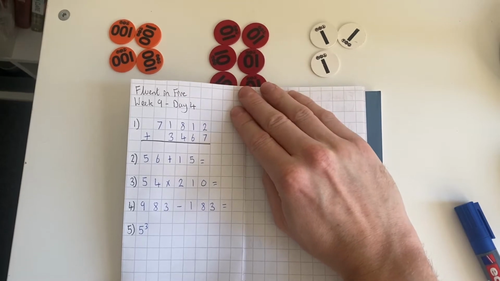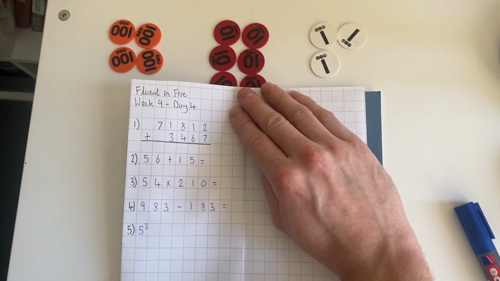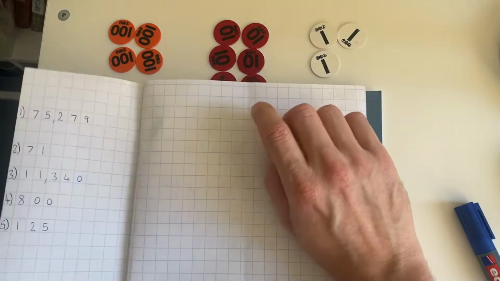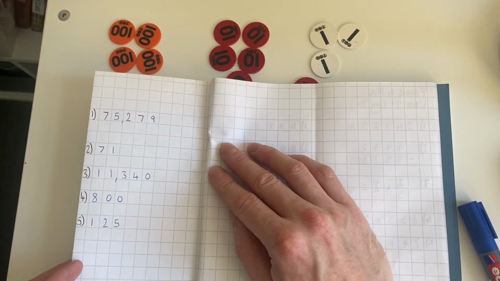Here is your Fluent in 5 starter. So now press pause and work out the answers, please. And here are your answers to your starter. So press pause again and check your answers.